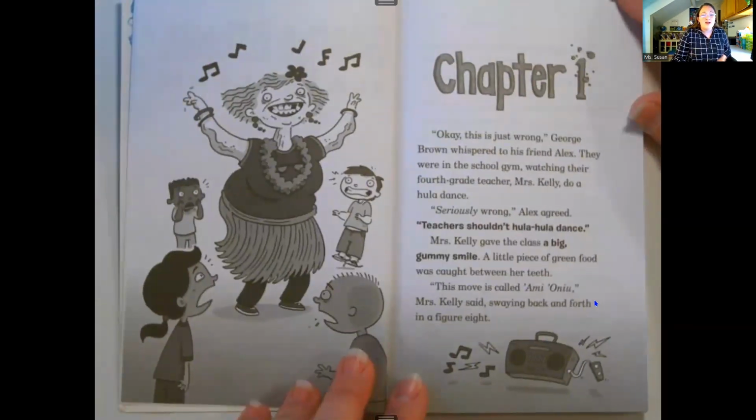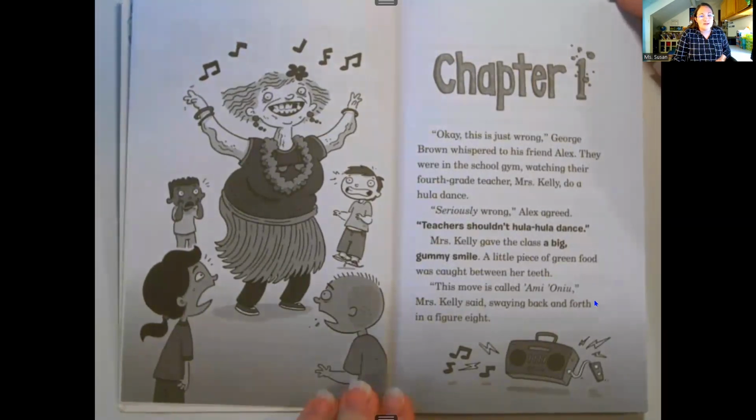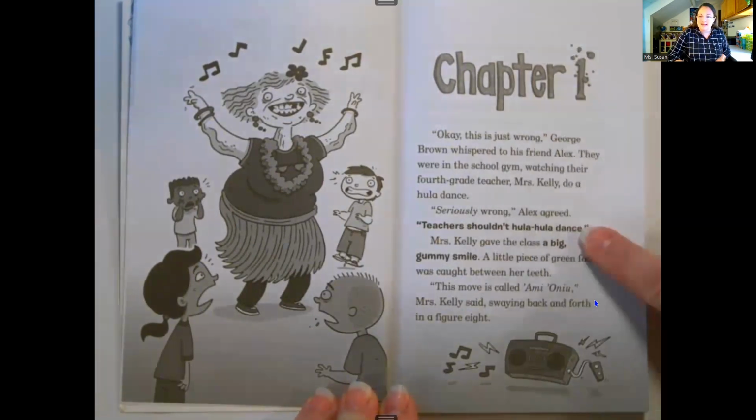Chapter 1. Okay, this is just wrong, George Brown whispered to his friend Alex. They were in the school gym watching their fourth grade teacher, Mrs. Kelly, do a hula dance. Seriously wrong, Alex agreed. Teachers shouldn't hula dance.